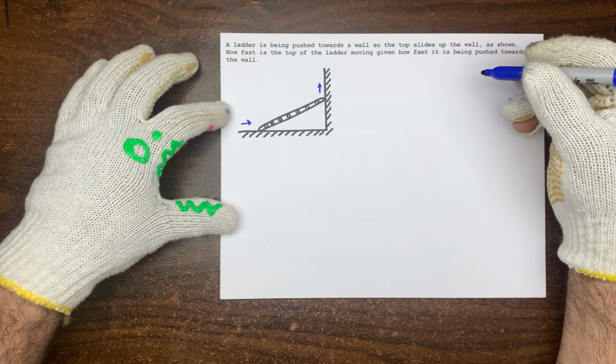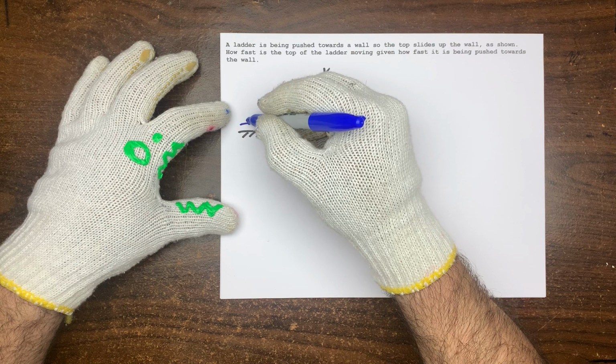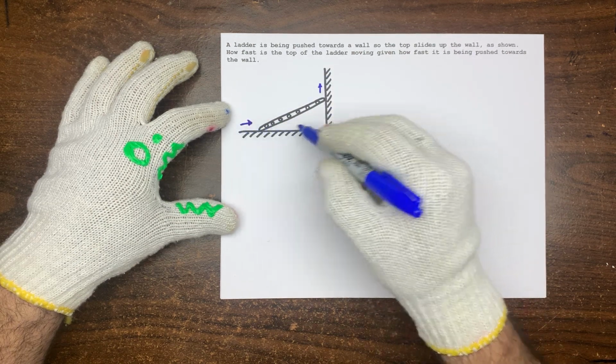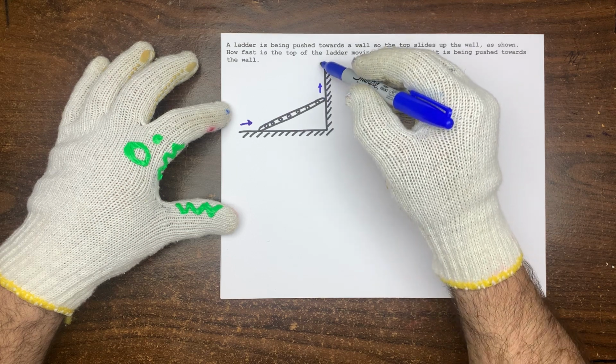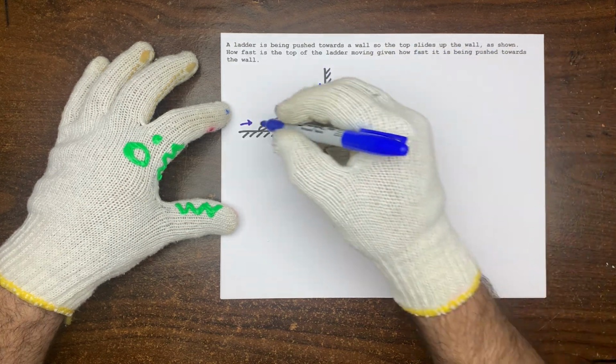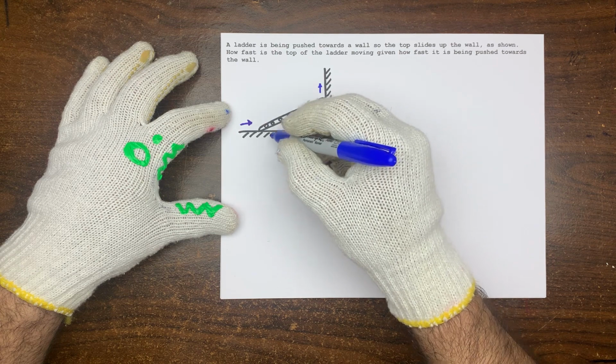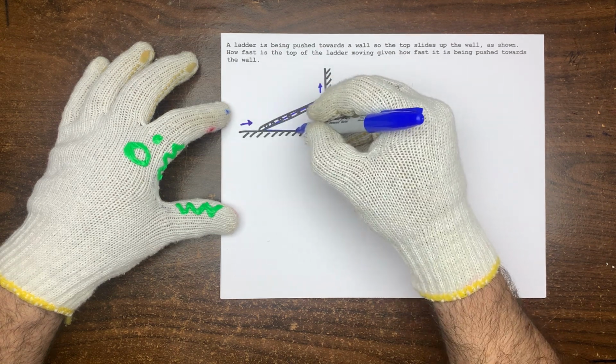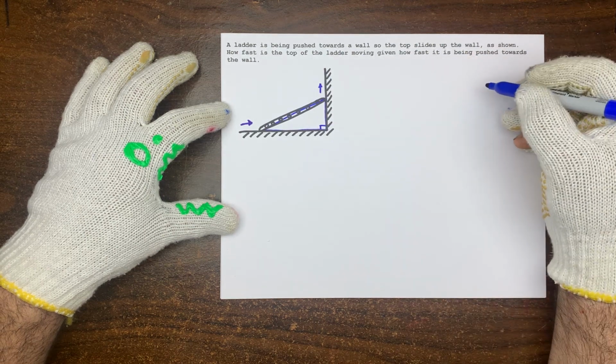Okay, this is going to be a related rate problem, because we're going to be given a rate of how fast we're pushing it up the wall this way, and we want to know how fast it's being pushed up this way. Okay, let's try to make our governing equation here, our governing geometric relationship. It is going to be Pythagoras theorem, right there.